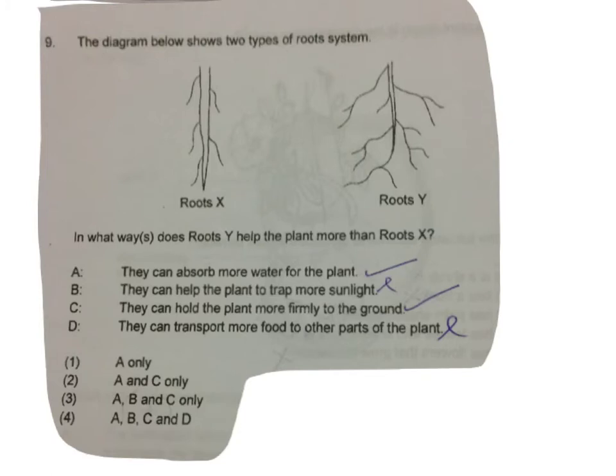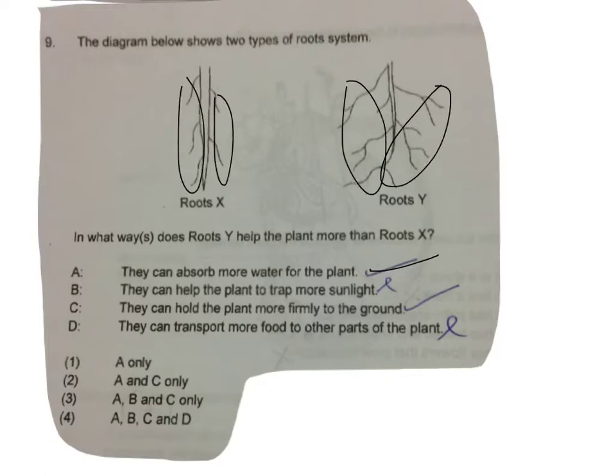Okay, now we move to question 9. The diagram shows 2 types of root system, roots X and roots Y. In what ways does roots Y help the plants more than roots X? Okay, let's look at this. Okay, Y can absorb more water for the plant. Okay, this is true because they actually have more root hairs compared to X for Y. Okay, so root hairs actually help to absorb more water, so that's true.